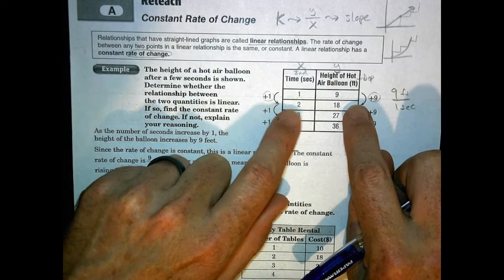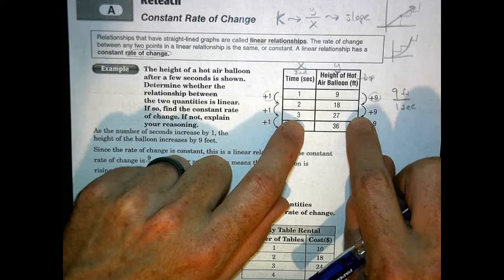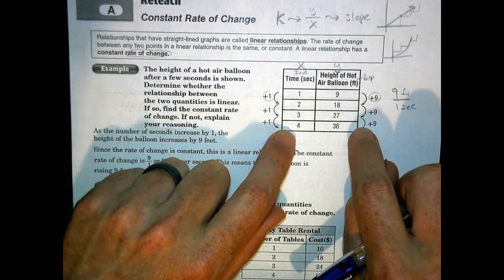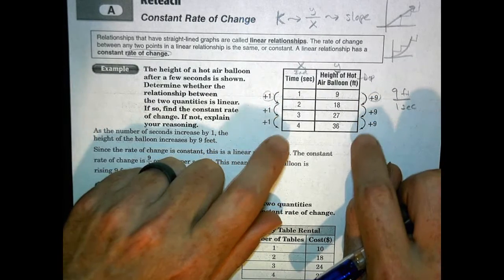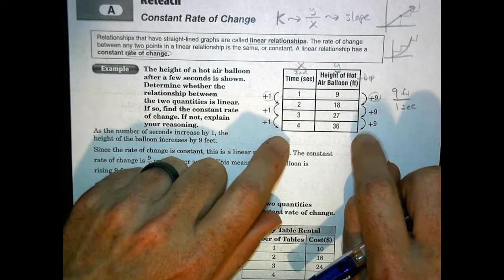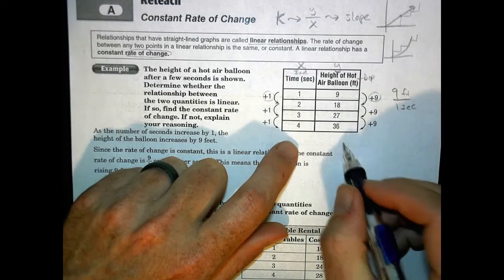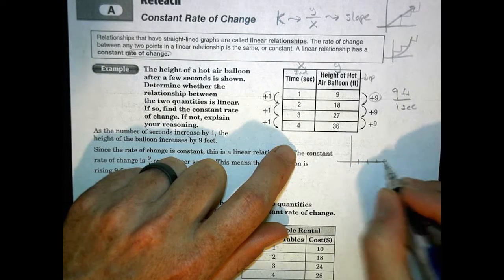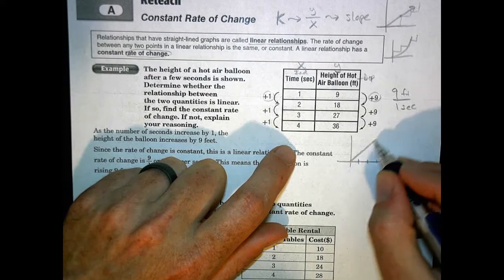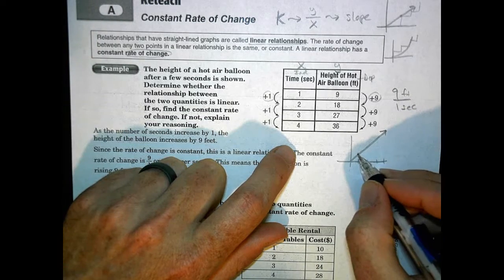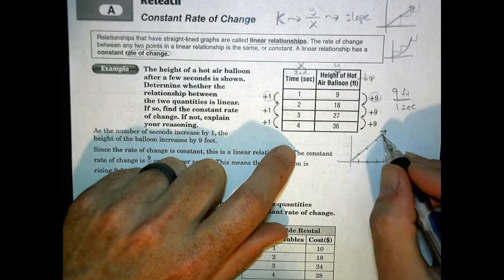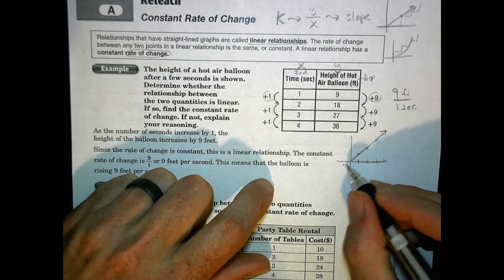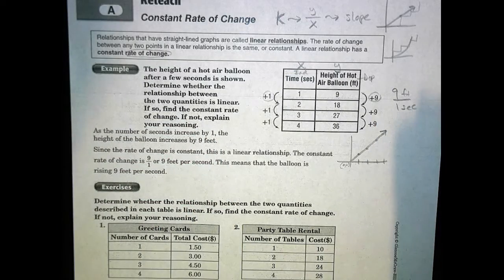And we can see that as we go up 1 more second, it goes up 9 more feet. And again, 1 more second, 9 more feet. Because this rate of change is a constant, then we would say that this is going to be a linear relationship. And you could actually graph this, and if you had time as 1, 2, 3, 4, you would have a line that would look something like this, and this would be at 9 and 18 and 27 and 36. You'd have a nice constant line starting at the origin 0, 0 to form a nice linear relationship there.